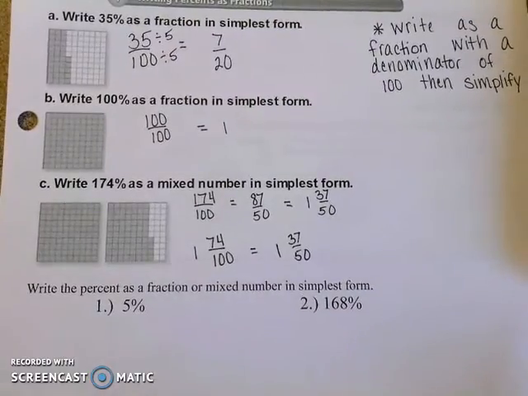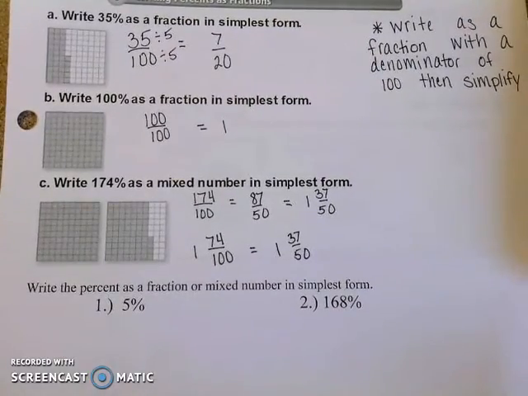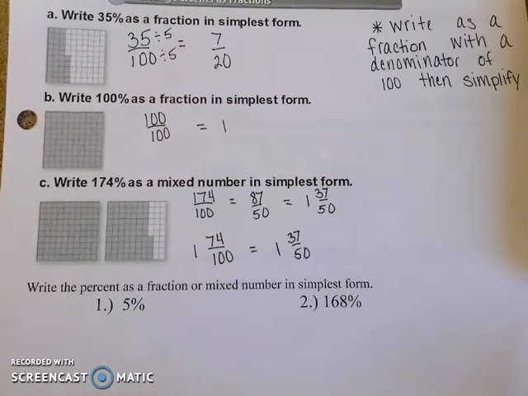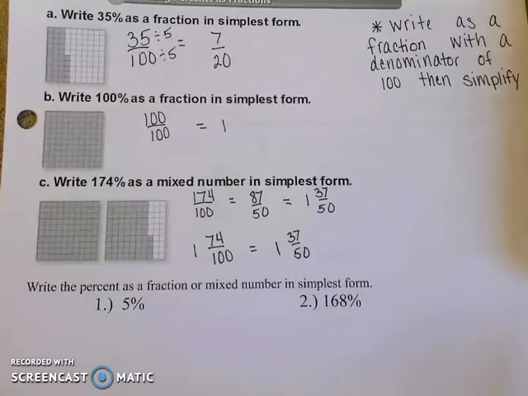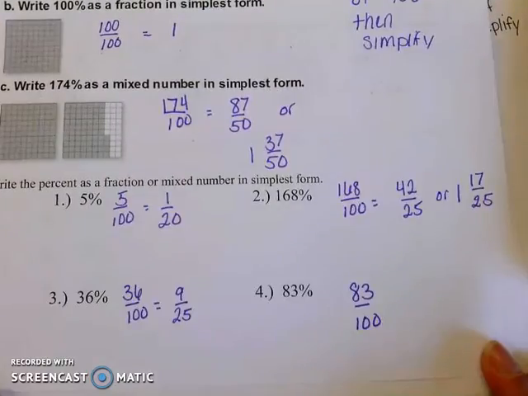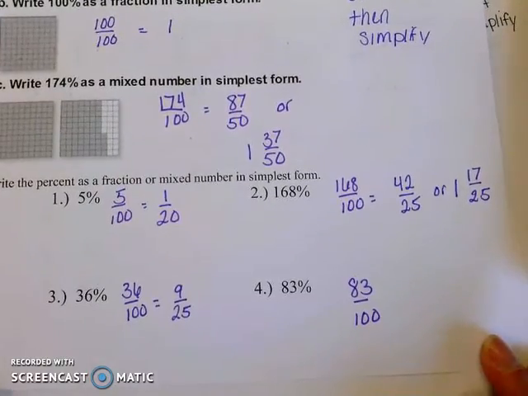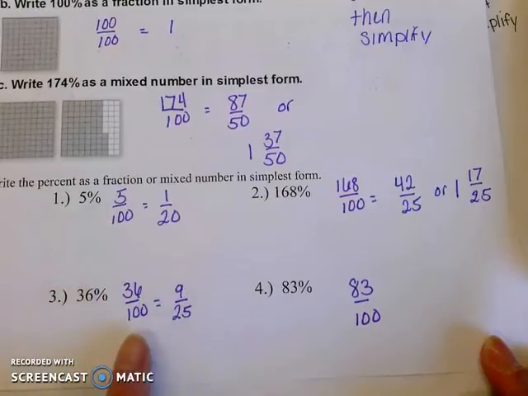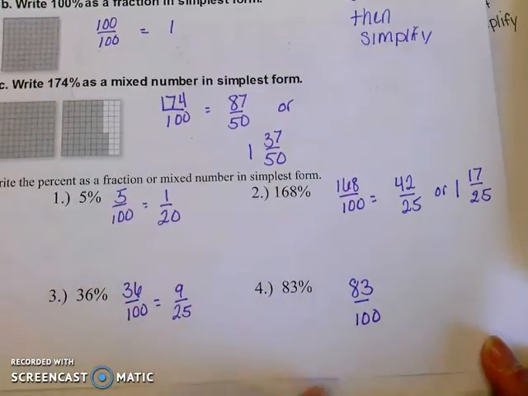Okay, there are 4 down here at the bottom I want you to try. One of them will be a mixed number. So you're going to put them all over 100 and then simplify if you can. So pause your video, give those a try on your own. Once you work through them by yourself, go ahead and unpause to check your work. Okay, number 1, I got 1 over 20. Number 2, 1 and 17/25. Number 3, I divided both by 4 to get 9 over 25. And number 4, I just put it over 100, and they don't have any common factors, so I just left it as 83 over 100.